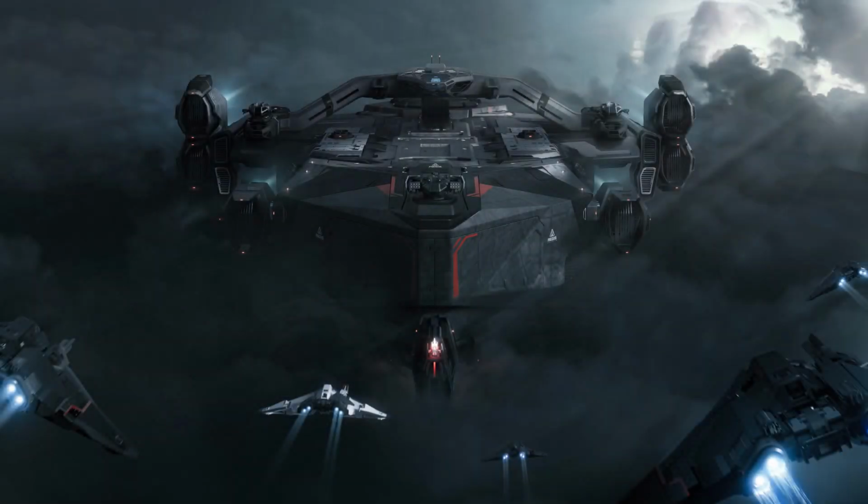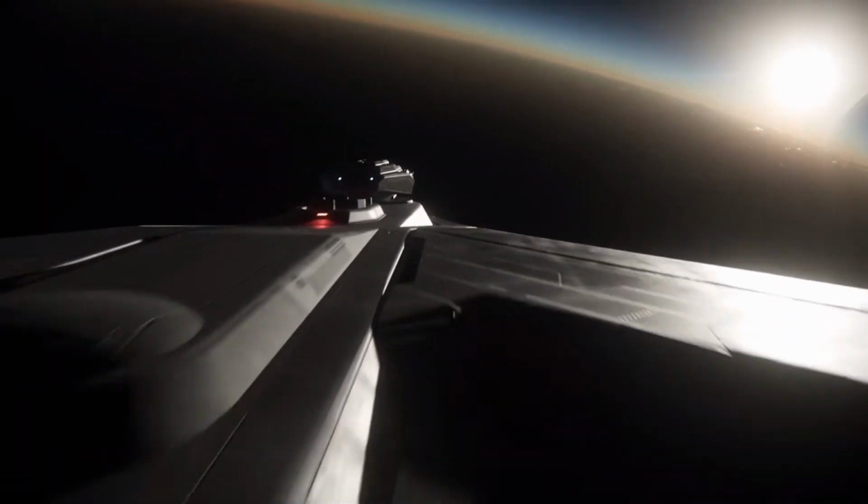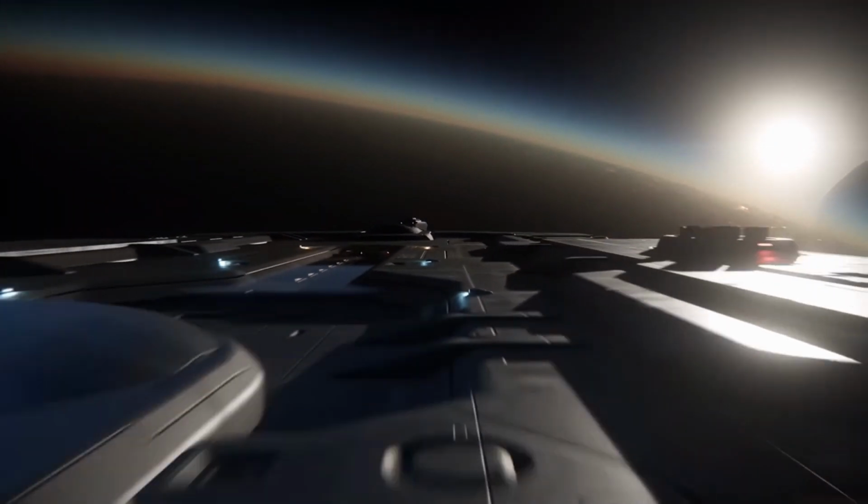Of course, the Idris-K is still going to have the additional maneuverability and cargo that the Idris-P provides over the Idris-M. Now, I'm not too understanding of this, which I'm going to touch on very shortly. The internal layout, as far as we're aware, will be the same for all three variants.